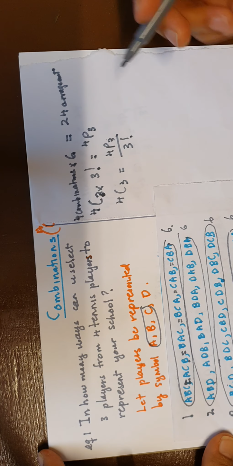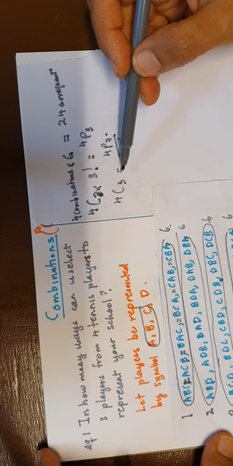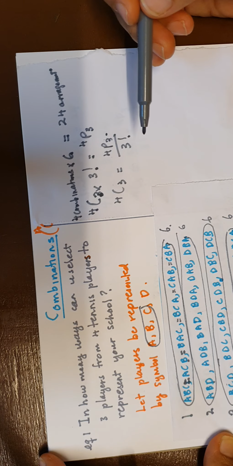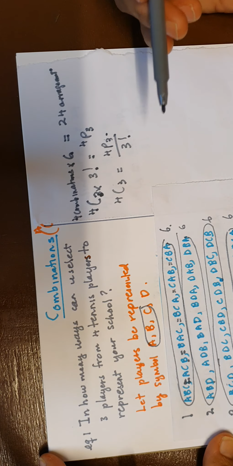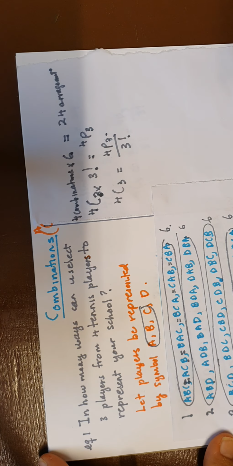So you notice for permutation, arrangement is important. But when I talk about combination, it is a group of objects where the order of the objects selected is immaterial. So the order is not important. Order of object selected is immaterial. In arrangement, the order of arrangement is important, but when we talk about combination, the order of the objects is not important. It's immaterial.